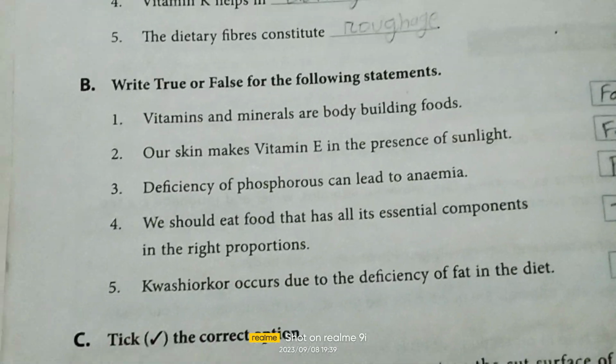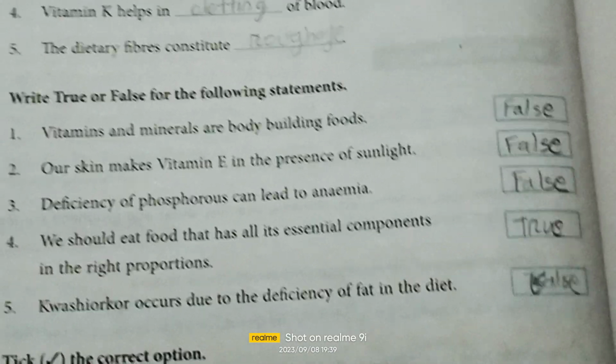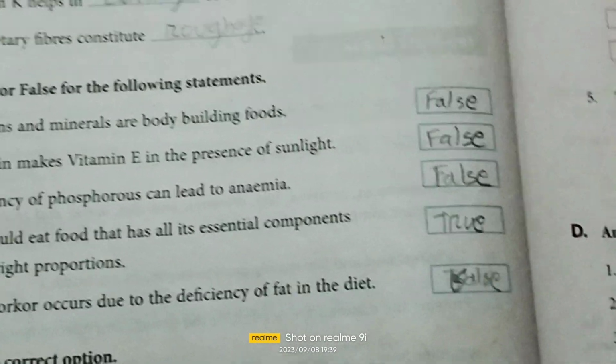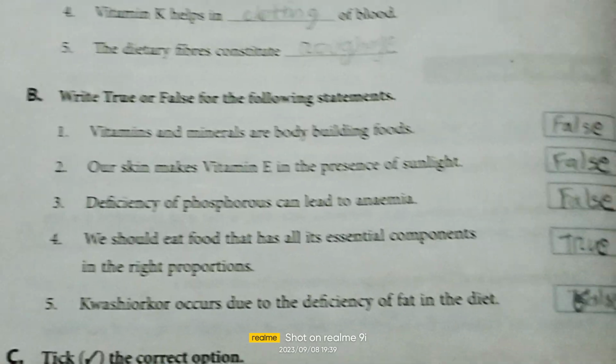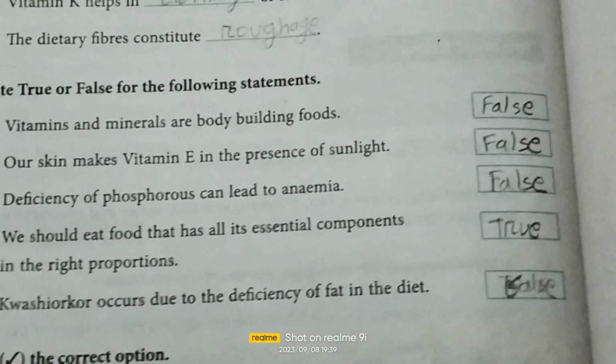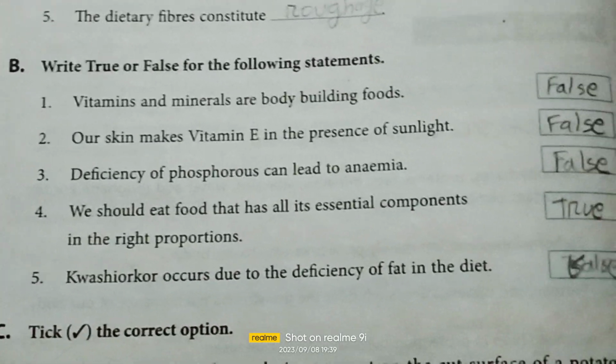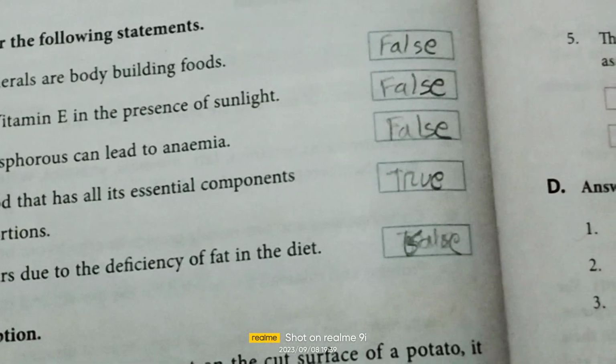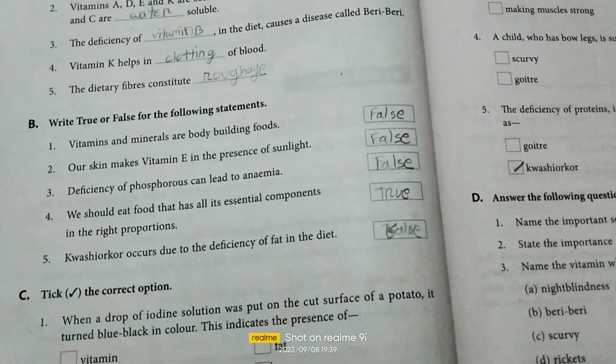False. Deficiency of phosphorus can lead to anemia. False. We should eat food that has all essential components in the right proportion. True. Kwashiorkor occurs due to the deficiency of fat in the diet. False.